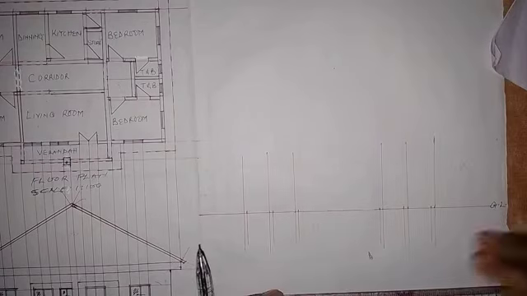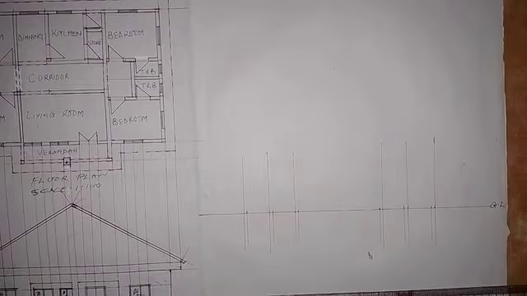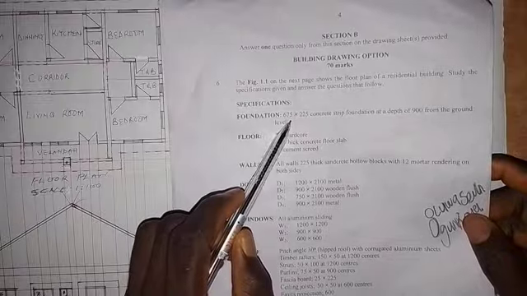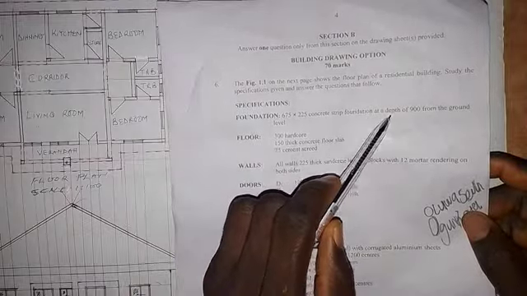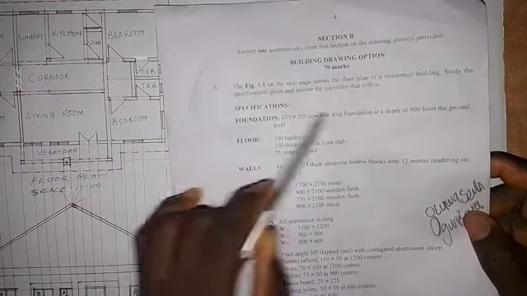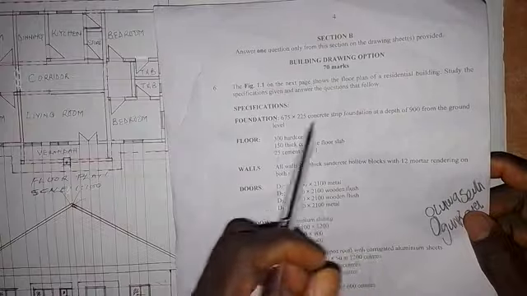The next thing that I'm going to do is to work on the foundation. So let's go and look at the details of the foundation in the given specifications. Coming to the specifications here, we have foundation 675 by 225 concrete strip foundation at a depth of 900 below the ground level. Now, what is this information talking about? These are the details of the foundation footing.